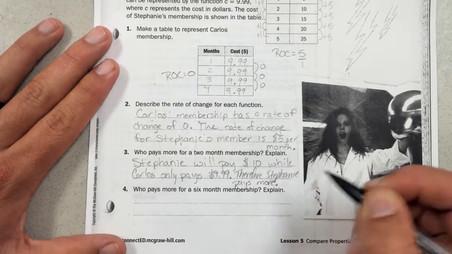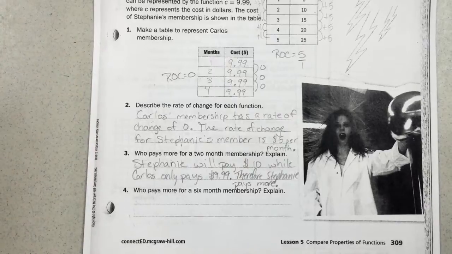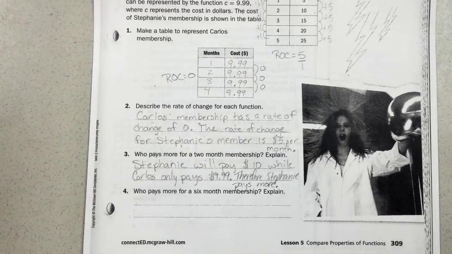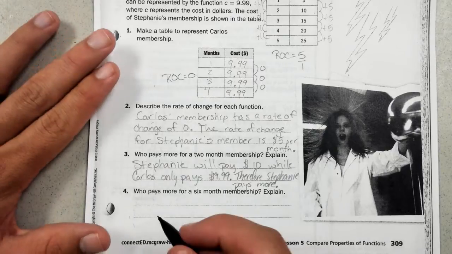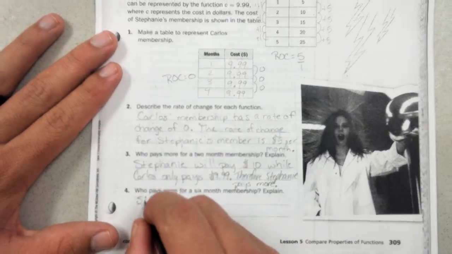Okay? Then the last one, you're saying, who pays more for a 6-month membership? Okay? There should be no question that Stephanie's going to pay more. Alright? As we can see, Carlos is not going to pay more. His cost is not going to change, but Stephanie's is going up. So, Stephanie's going to pay more.